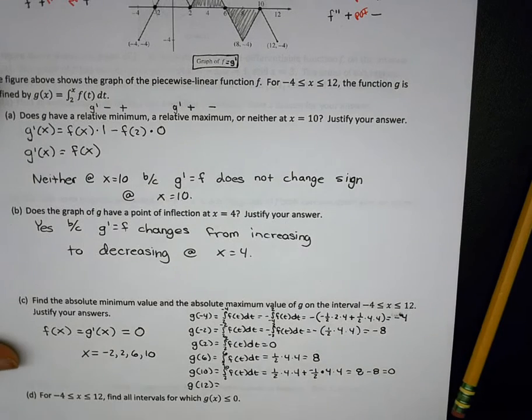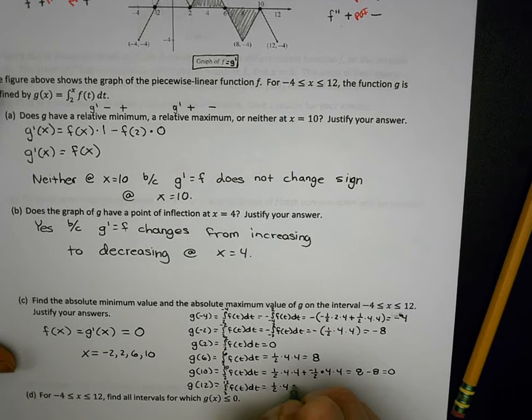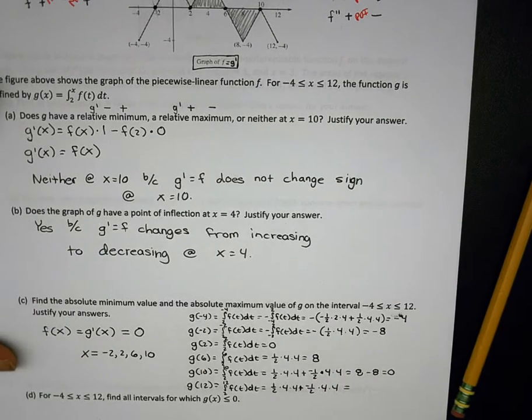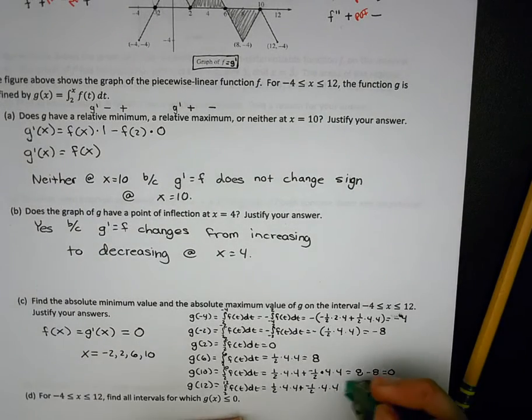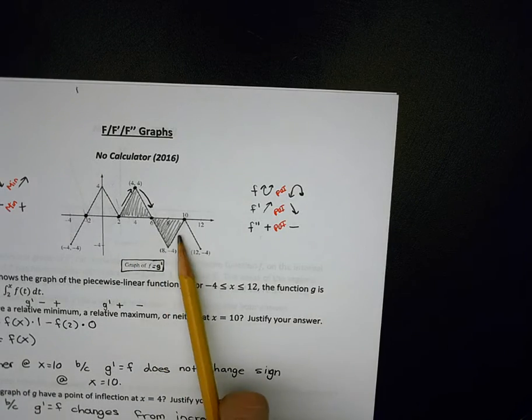And last but not least, our 12. Going all the way to 12, includes those same two triangles we already figured out, 1/2 base of 4 times height of 4, negative 1/2 base of 4 times height of 4. Whoops, and we've got one more triangle. So we've got these two triangles going from 2 to 12 that we already figured out.